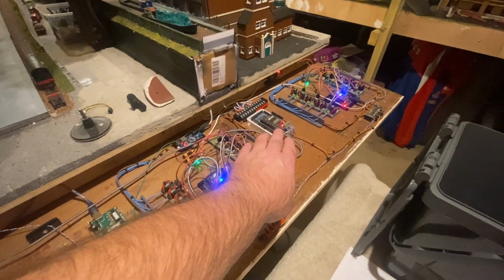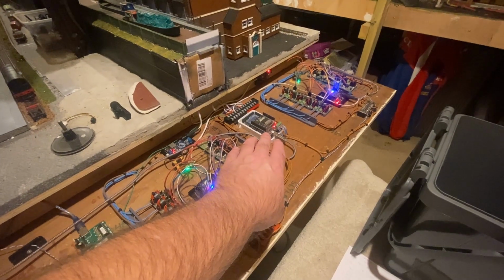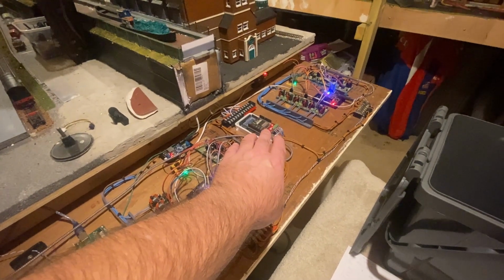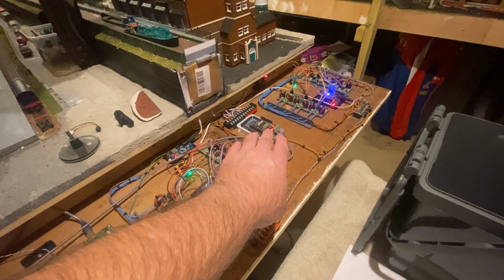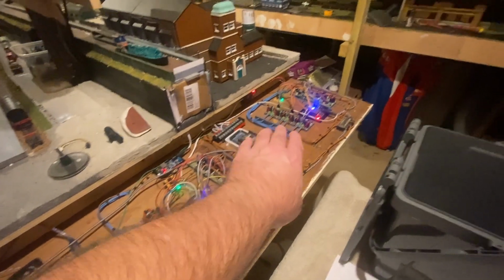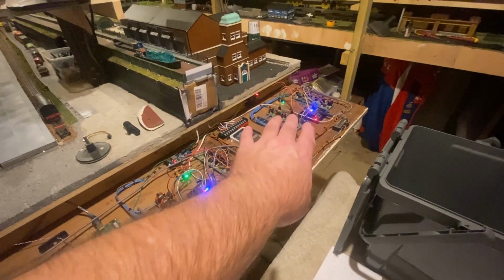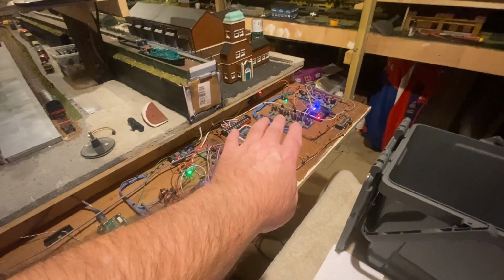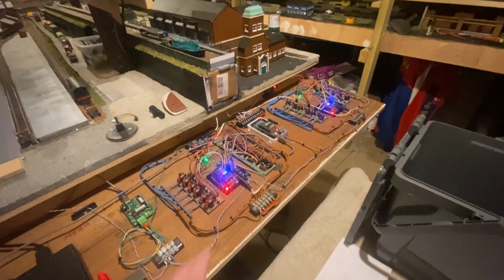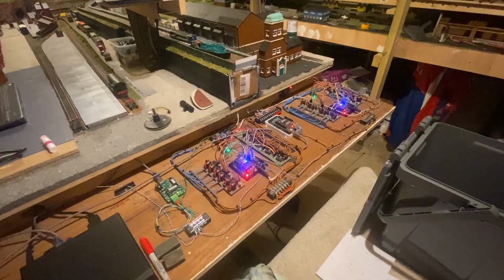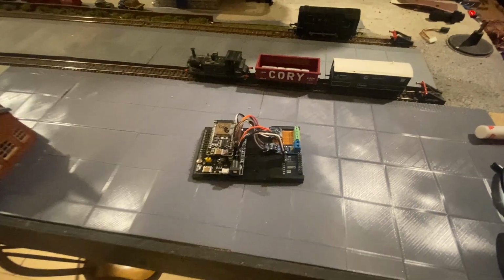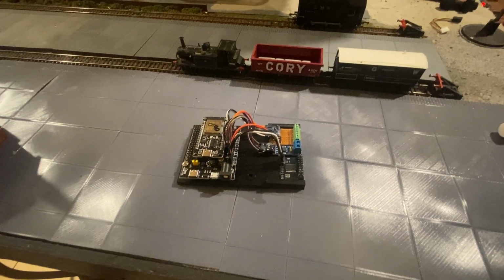This here is my DCC-EX, which is on an Arduino Mega with the Geek Robot motor shield. And then obviously here is the rest of my block detection. So that will come in later on in the series when I start talking about using block detection within the scripting as well.